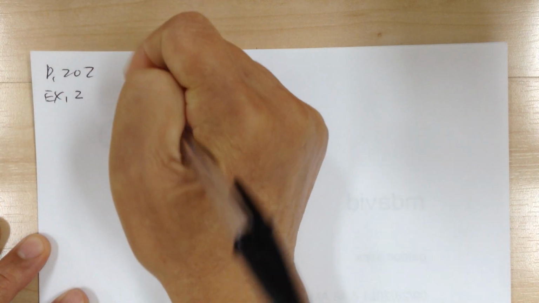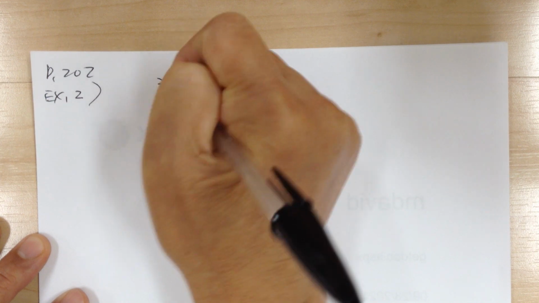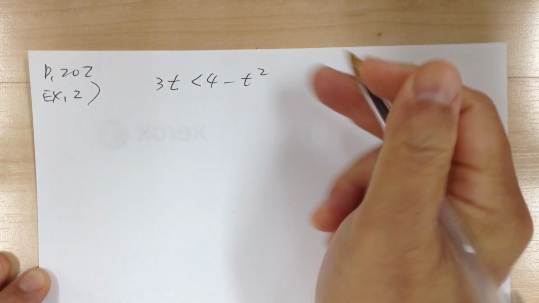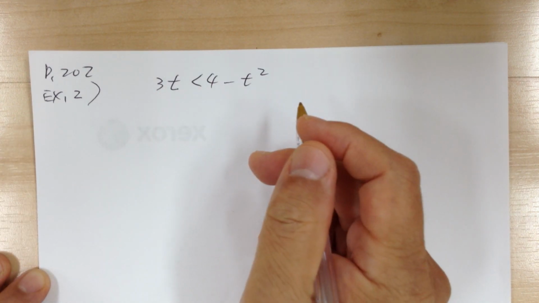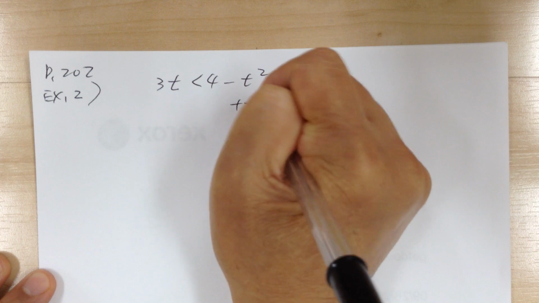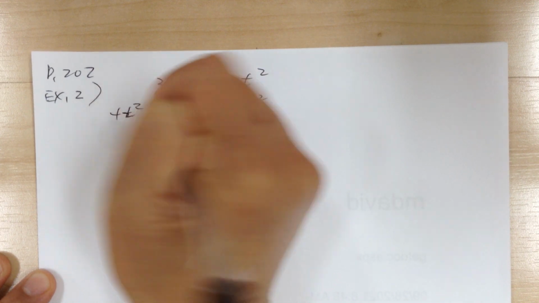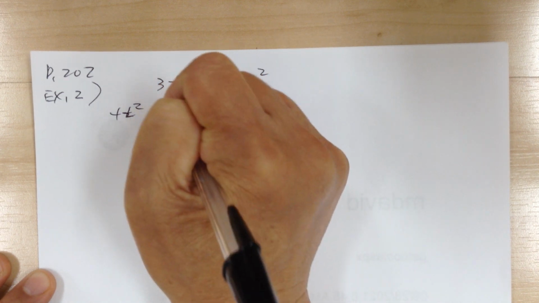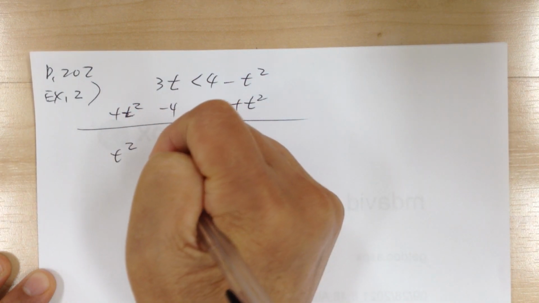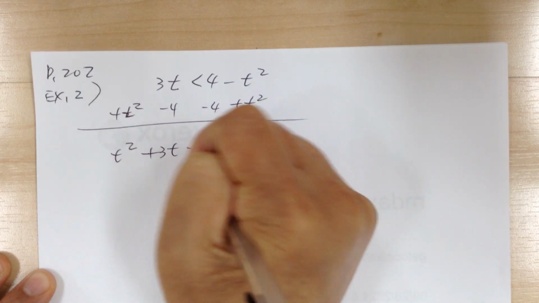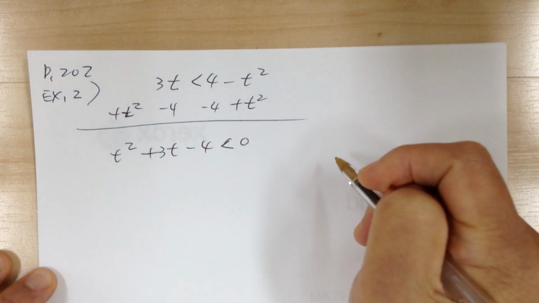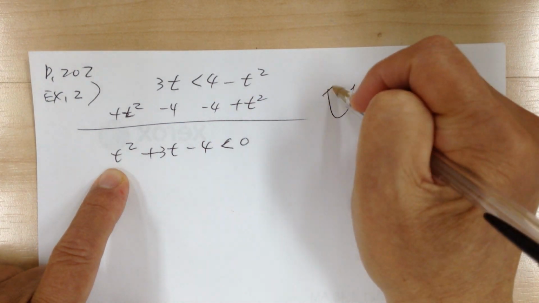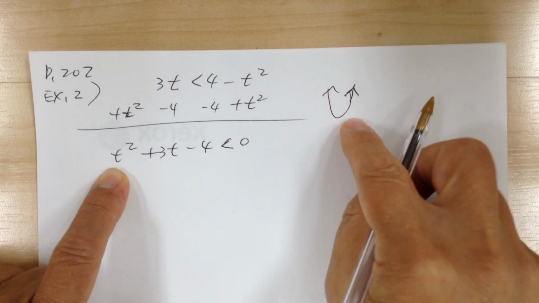Okay, so example 2. You have 3t less than 4 minus t squared. So you can make sure everything is equal to 0 on the right hand side. So plus t squared, plus t squared, and I'm going to minus 4. So I get t squared plus 3t minus 4 is less than 0. Now, because this is t squared, the parabola is going to go up this way. It's a positive square, so it's going to have a smiling face.